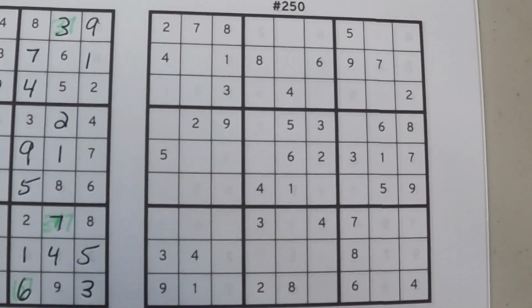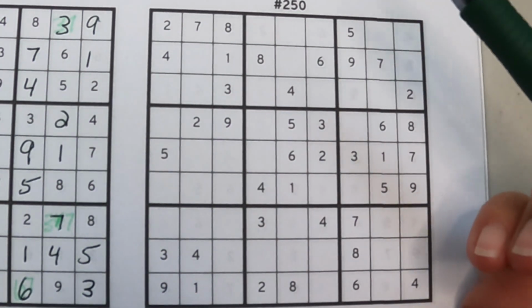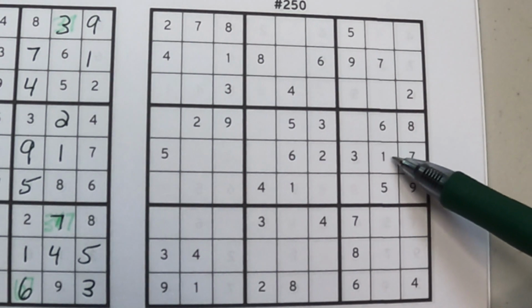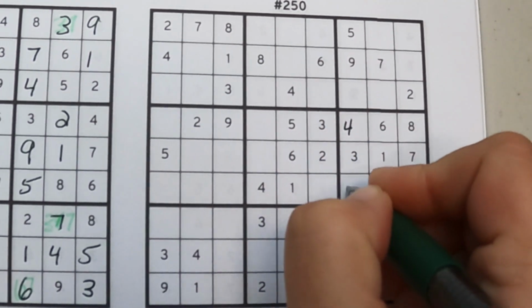We're just continuing on in the book. It looks like today we're doing number 250. If we start with this box, we're missing 2 and 4. There's a 2 here. So 4, 2.